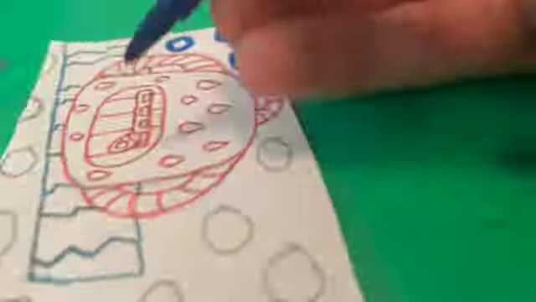That must have taken me forever to do. Just outlined all these little circles. Oh, that must have taken a very long time. And then we're outlining the what?